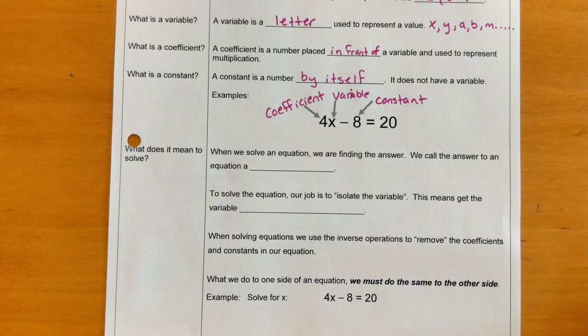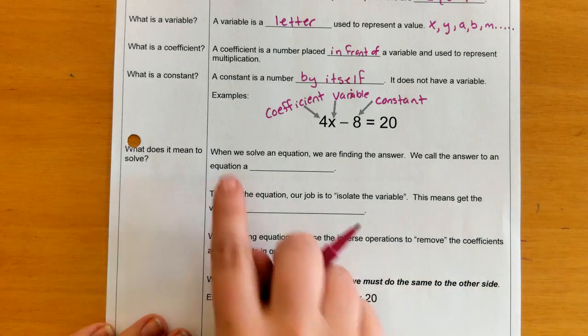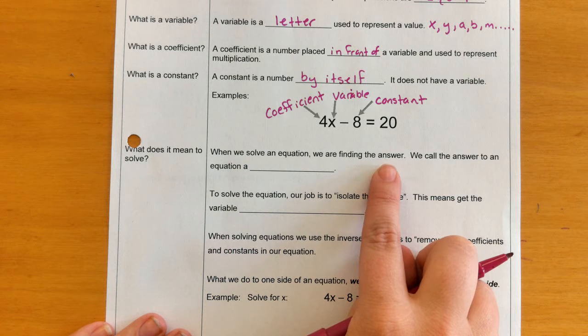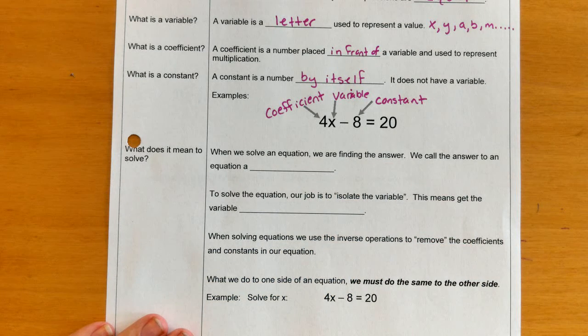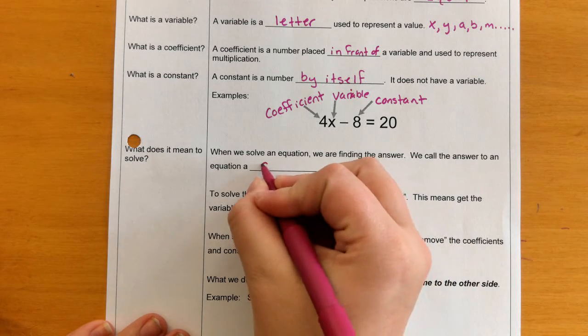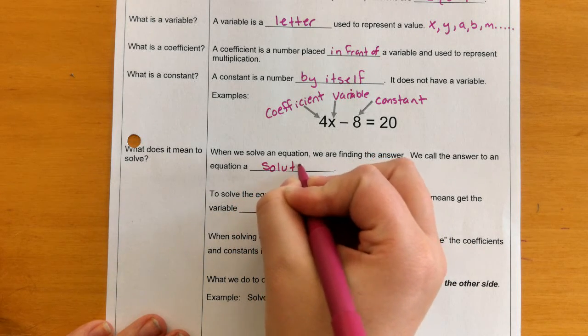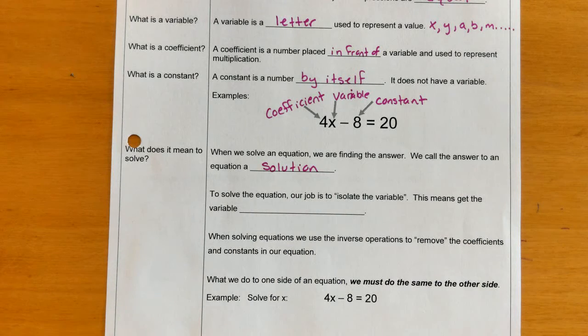Now we get to the actual solving part. When we solve an equation, all it means is that we're finding the answer. There's a specific word for the answer to an equation, and that word is solution. In science class, you talk about solutions, but in math class, a solution is just the answer to an equation.